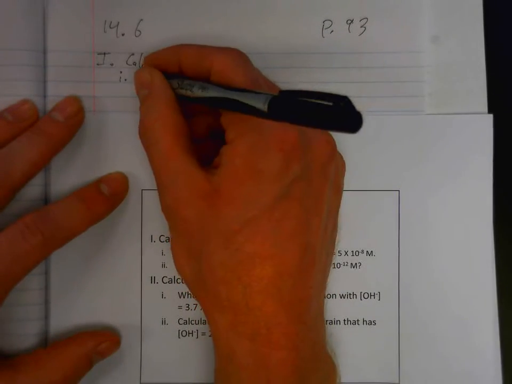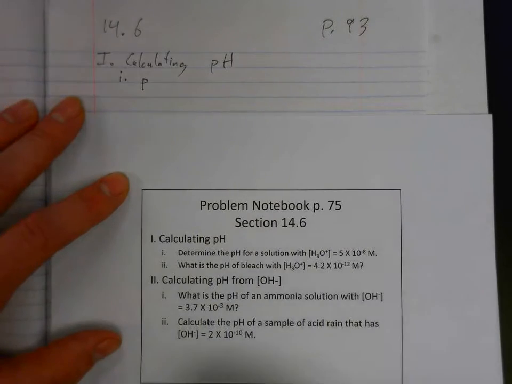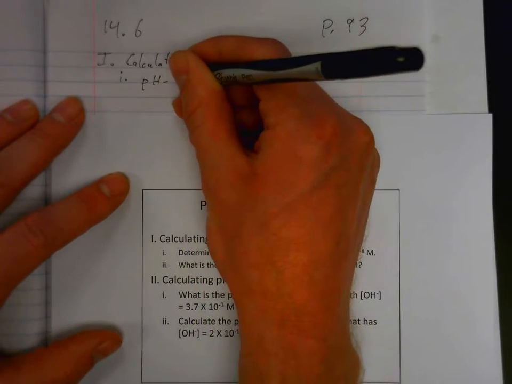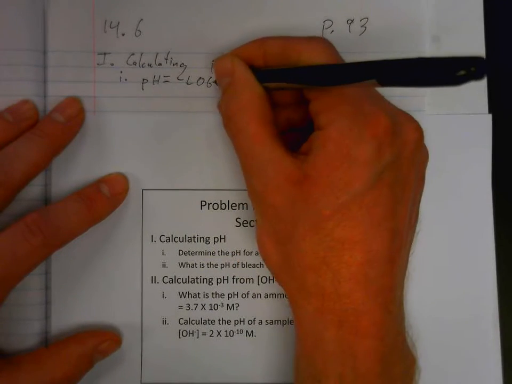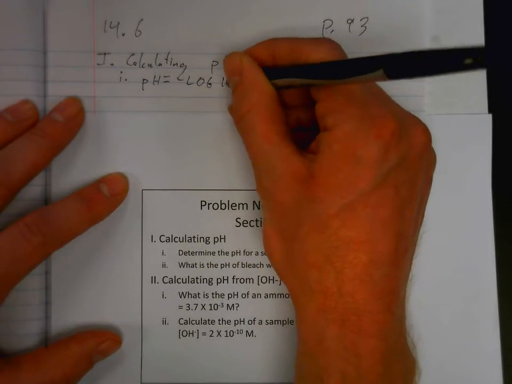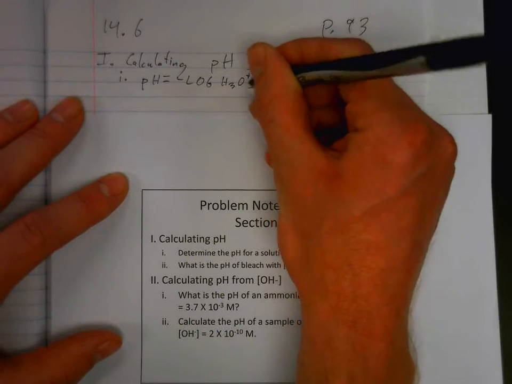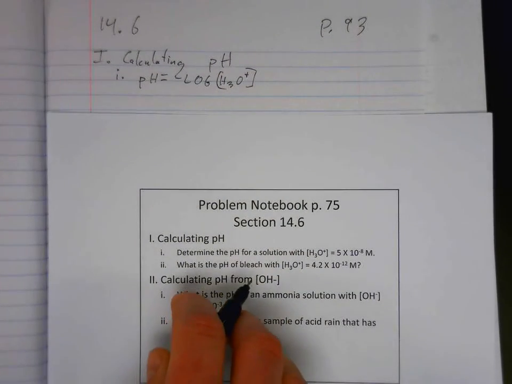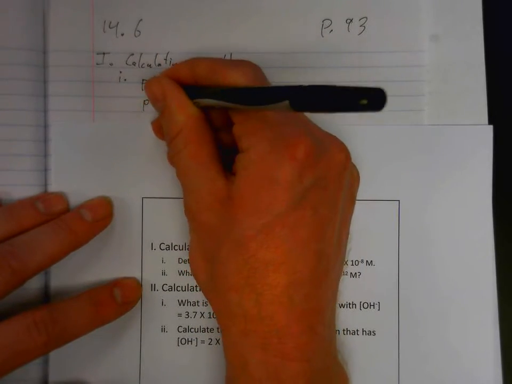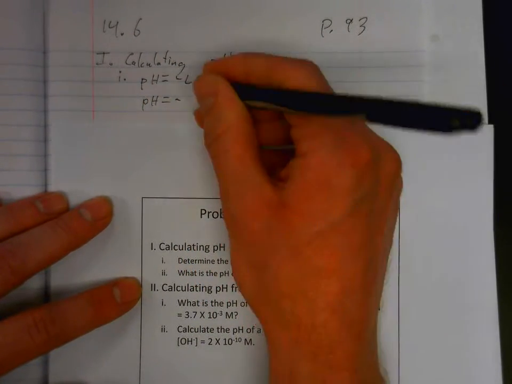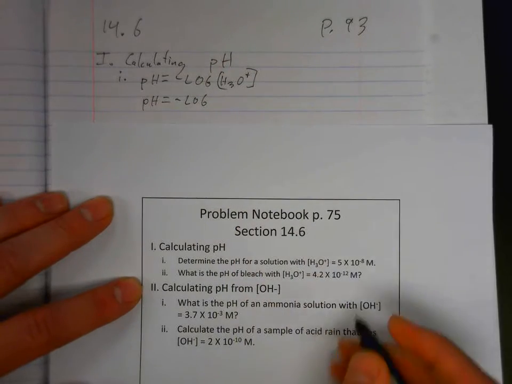So, pH is the negative log of the hydronium ion concentration. And so it's very simple. Just plug in the numbers.